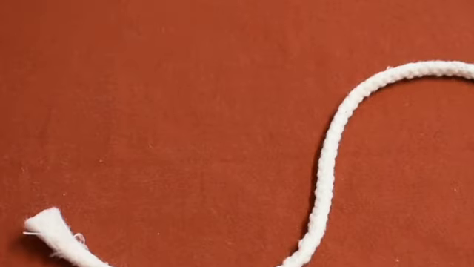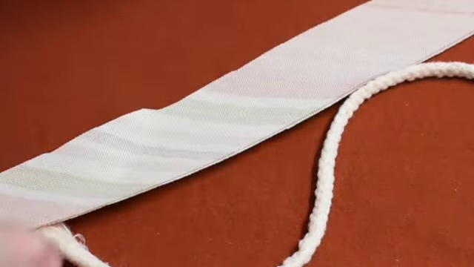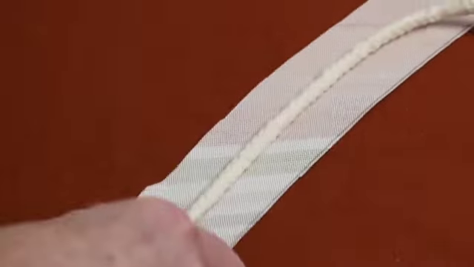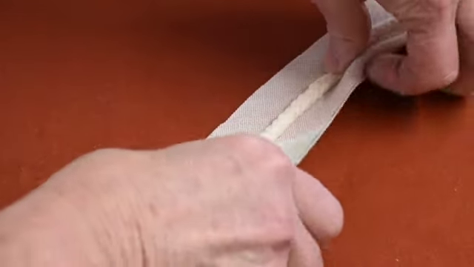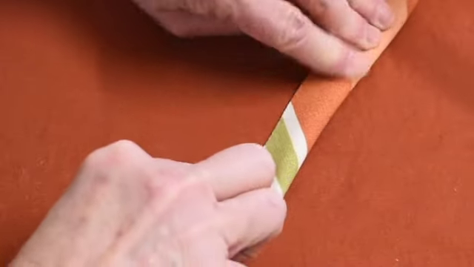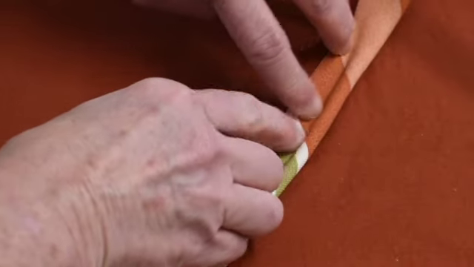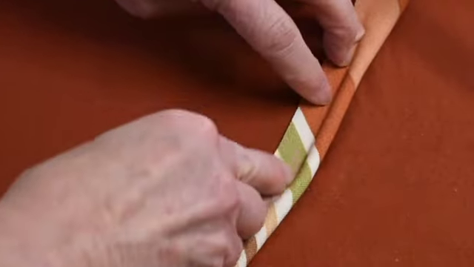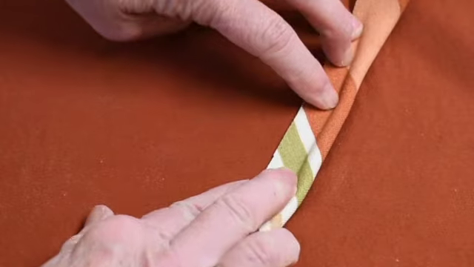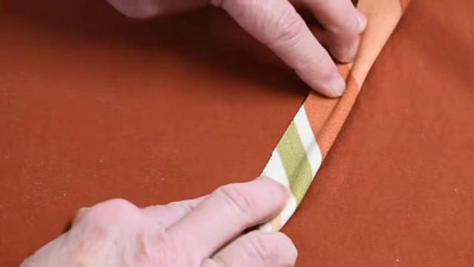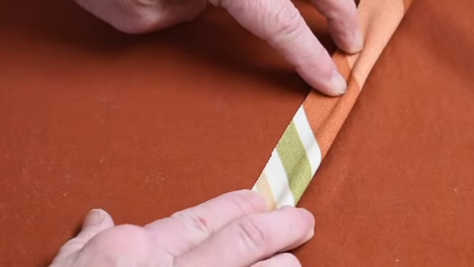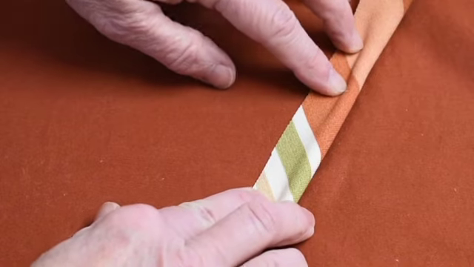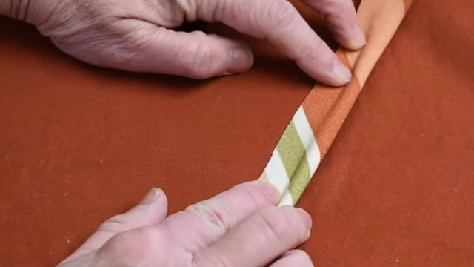2 inches is the width of the strips I used earlier in the demonstration, so let me show you how nicely that works. I'll lay my cord into the fabric. I will fold it over, and when it's sewn, look at that, I have a nice 1/2 inch seam allowance, plenty of fabric for what I need to do. That's how you determine the width of your fabric for your welt cord.